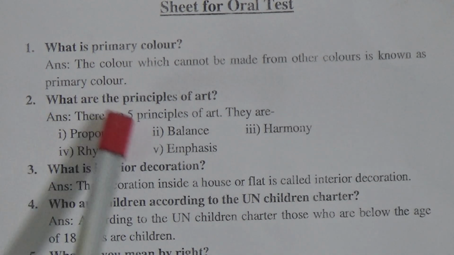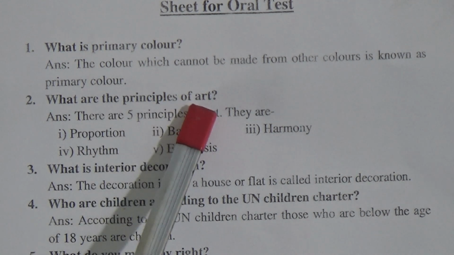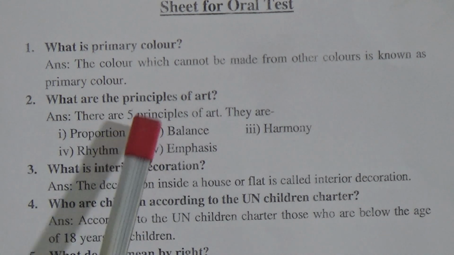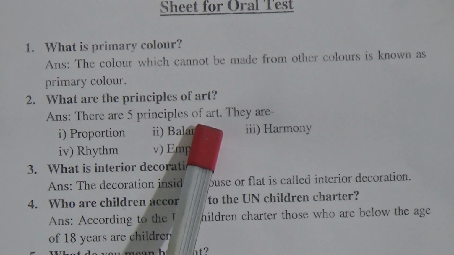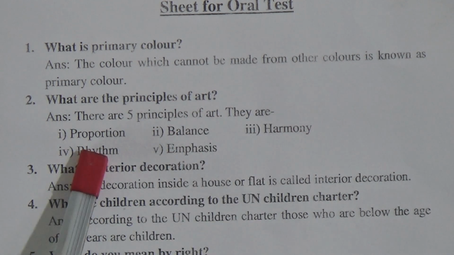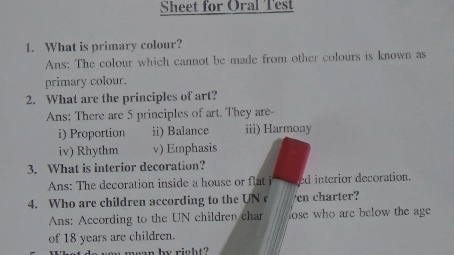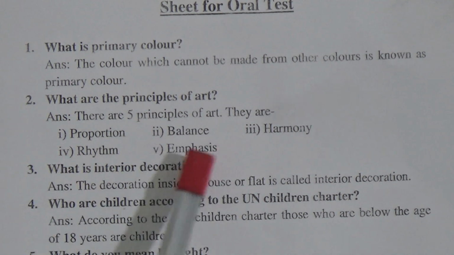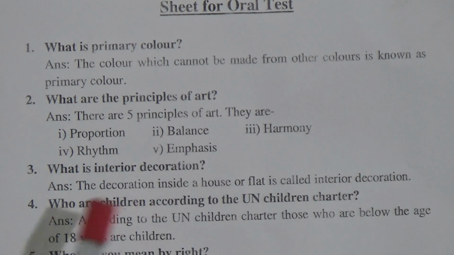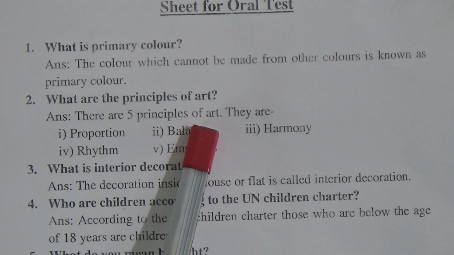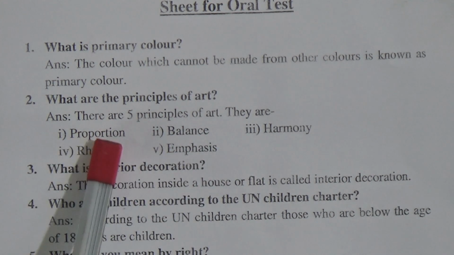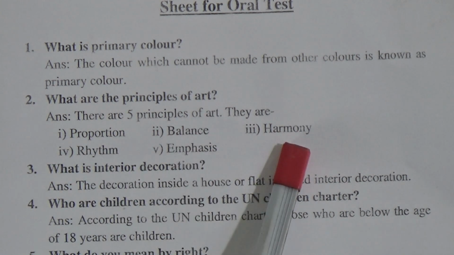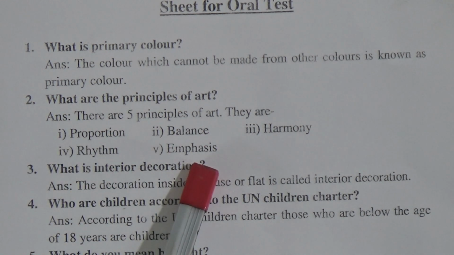Number 2, what are the principles of art? There are 5 principles of art. They are proportion, balance, harmony, rhythm, and emphasis.